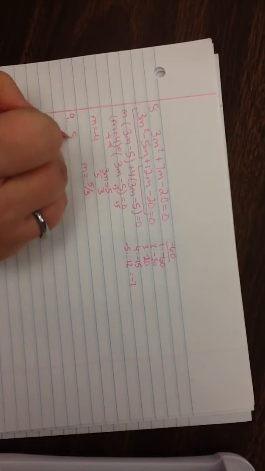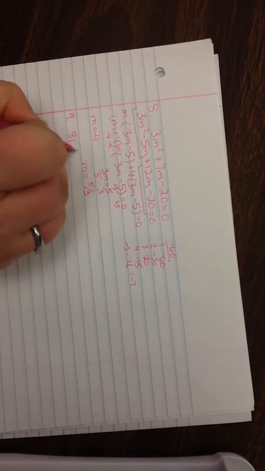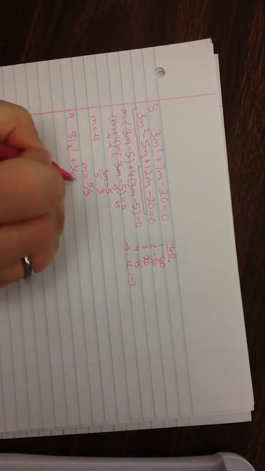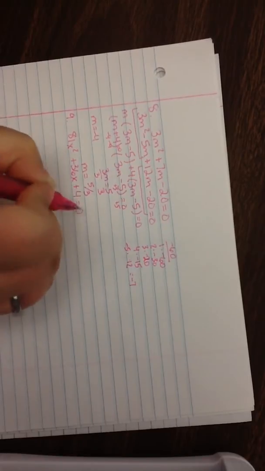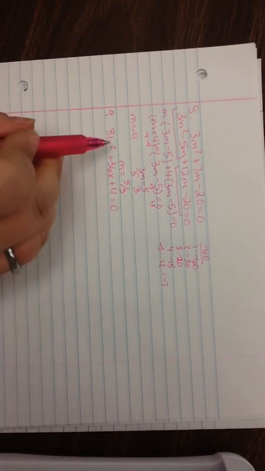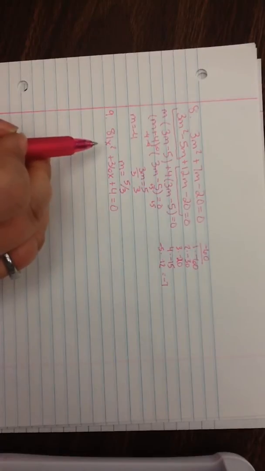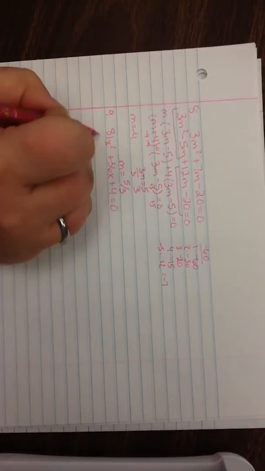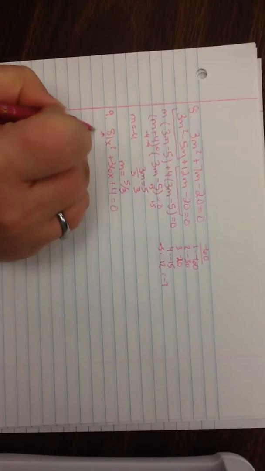9, solved by factoring: 81x squared plus 36x plus 4. Okay. Now remember, we have those two special kinds of factoring, difference of squares and perfect squares. Difference of squares only has 2 terms with a subtraction sign in between. Perfect squares looks like this with 3 terms. So I'm going to check and see if this is perfect squares.